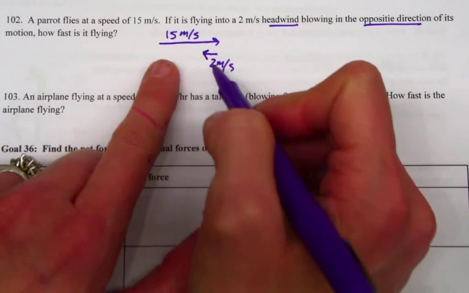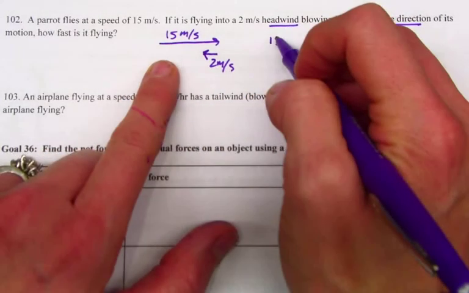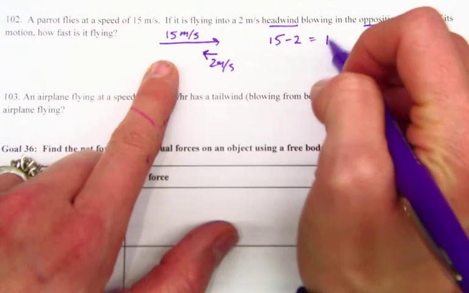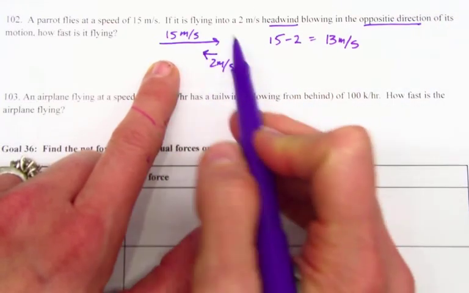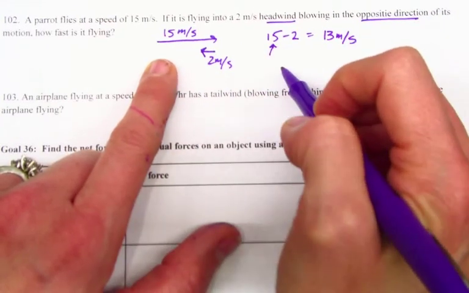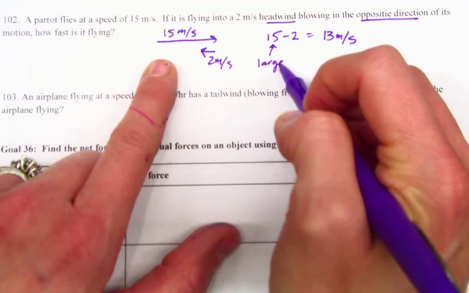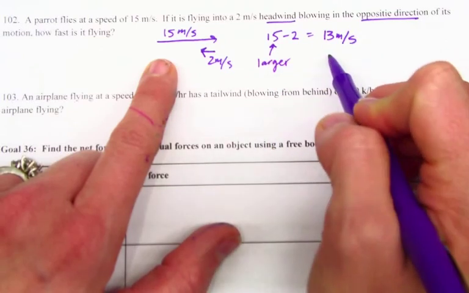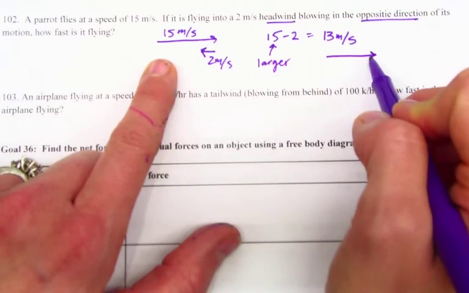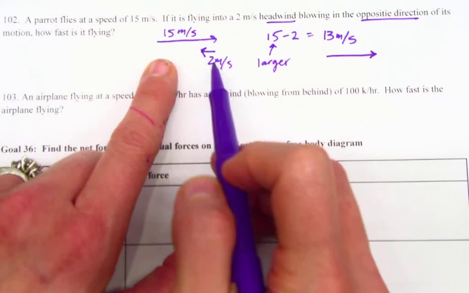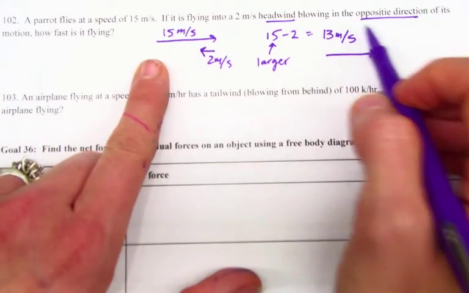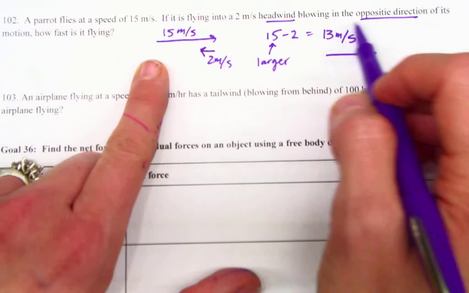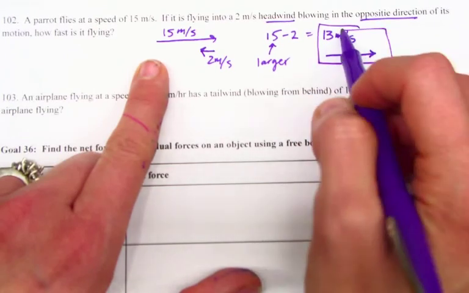So since they're going opposite directions, we subtract. 15 minus 2 is 13 meters per second. And we keep the direction of the larger one. Since 15 is larger, then I know it's 13 meters per second to the right, and this is going to be a little bit short. It's going to be 2 units shorter than the 15 arrow. But it's going to be to the right.